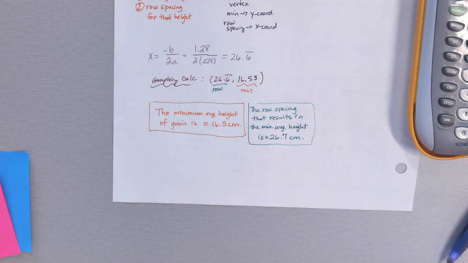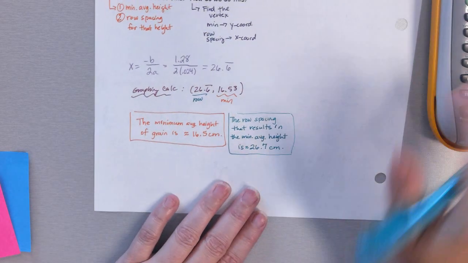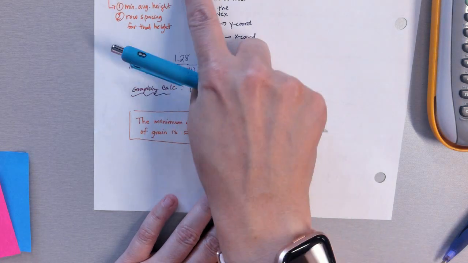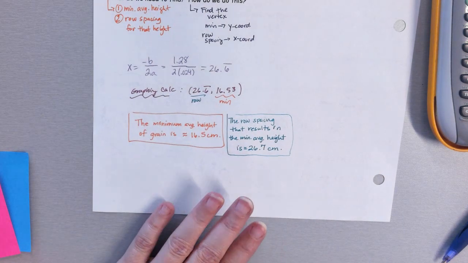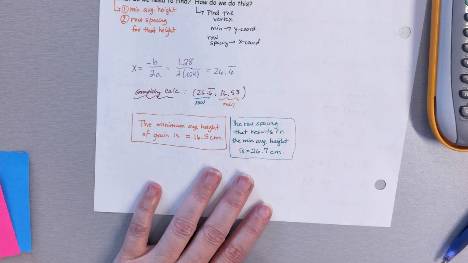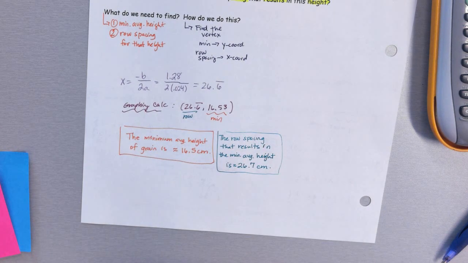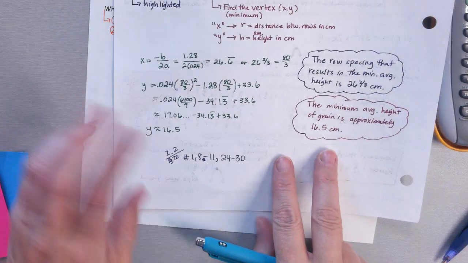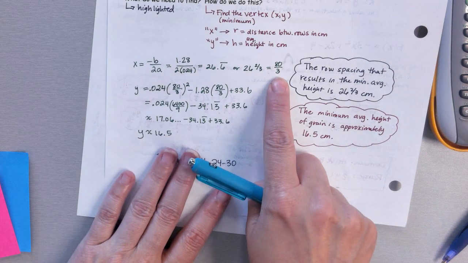And then of course you could plug this value in to find your y as well. So you could substitute that in. I actually did it here, but I used my fraction of 80 over 3.